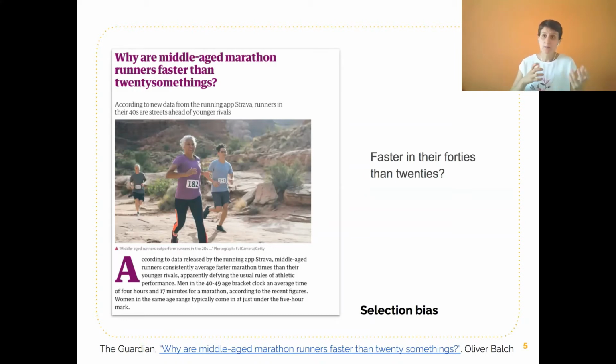On the other hand, people in their 20s who used the app were from a much more heterogeneous group of runners. You had very good runners, yes, but you also had beginners or people who would run for a month and then stop and so on. And basically, when you compared people in their 20s and people in their 40s using the data from this app, you would compare two groups that were very different. On one hand, you had people in their 40s who were super intense runners, and on the other hand, you had people in their 20s who went all the way from beginners to advanced level.